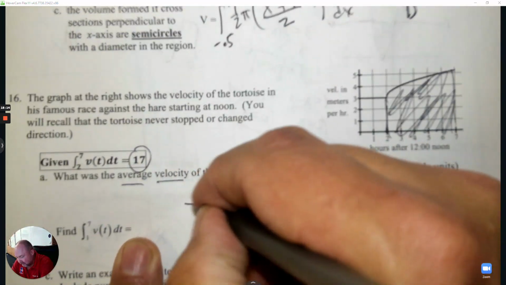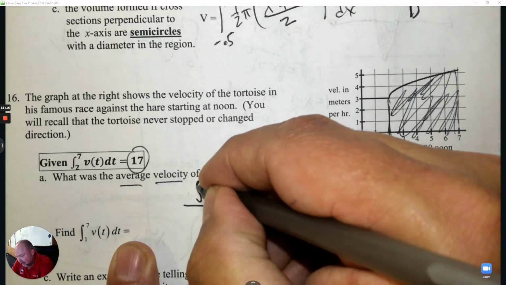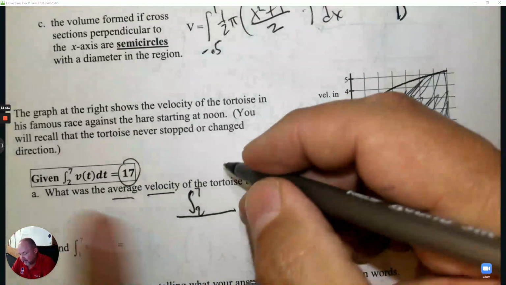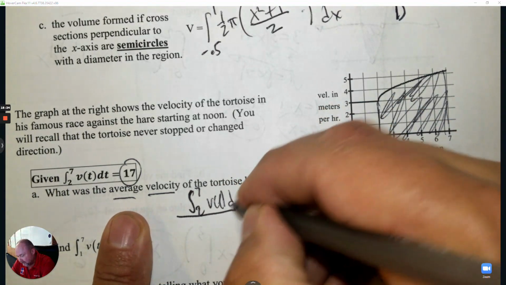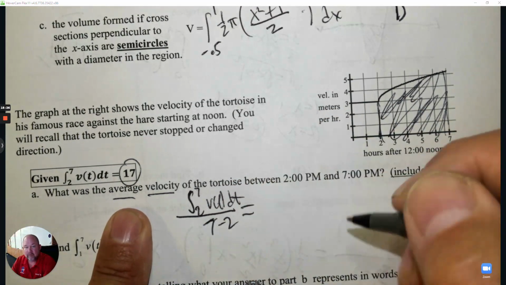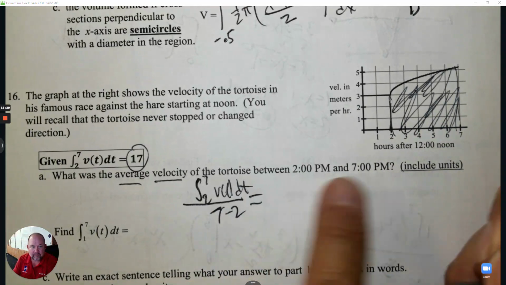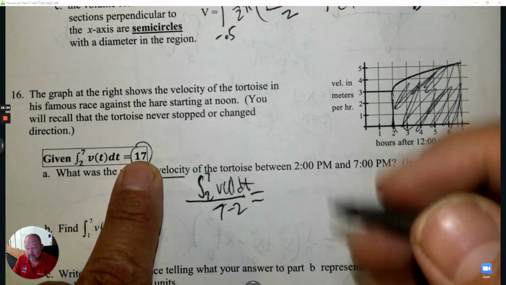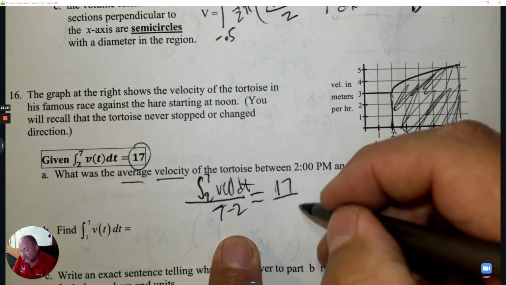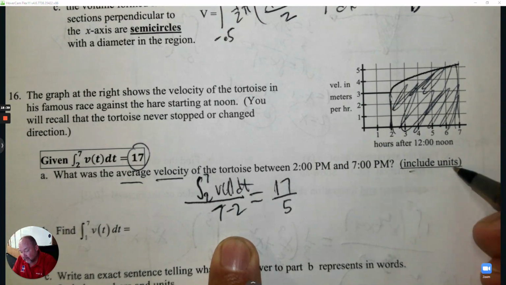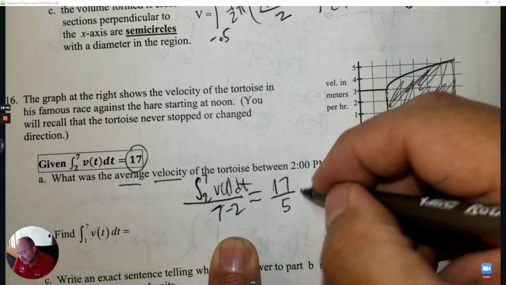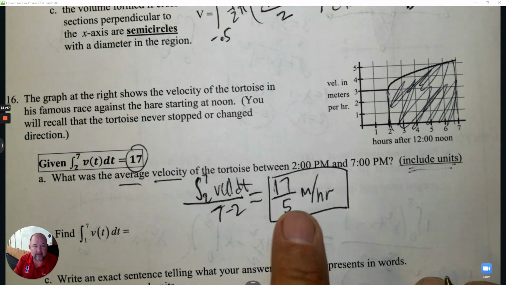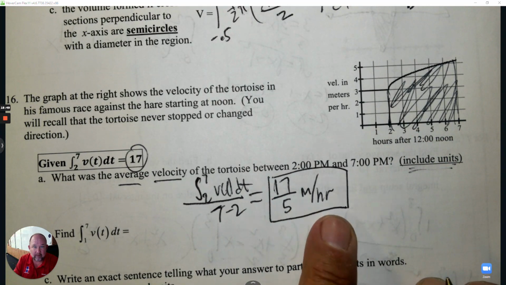So that's a divide. And then on top of the divide sign, we're going to integrate from 2 to 7. And we integrate the velocity. And then we divide by the difference of the bounds. So the integration from 2 to 7 is already done for me. It's 17. And 7 take away 2 is 5. And then it says include units. So the velocity is in meters per hour. So the average velocity was 17 over 5 meters per hour, a little more than 3.